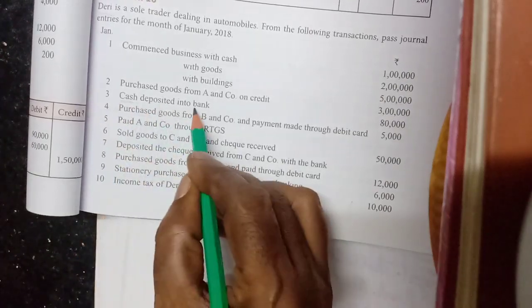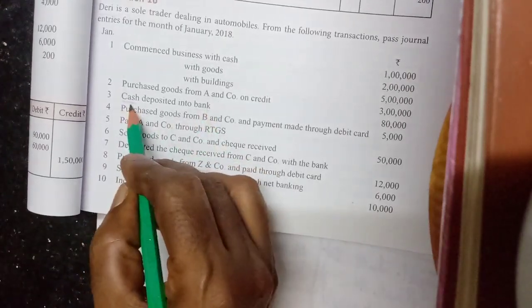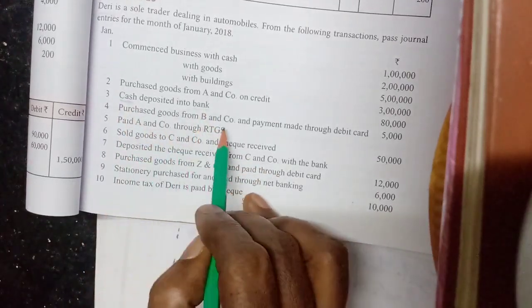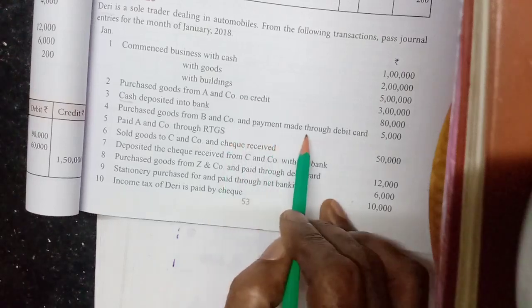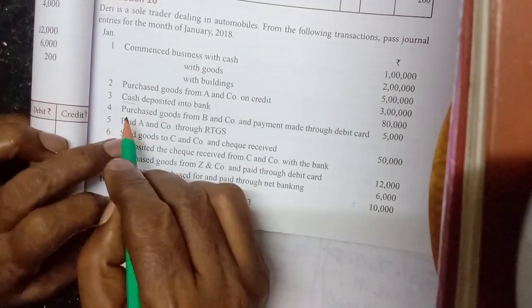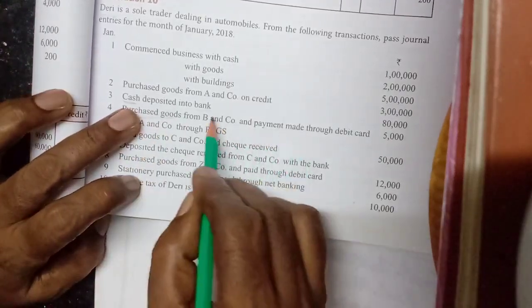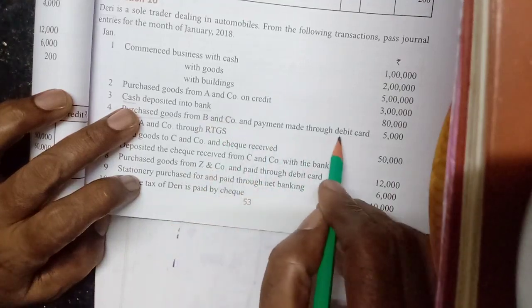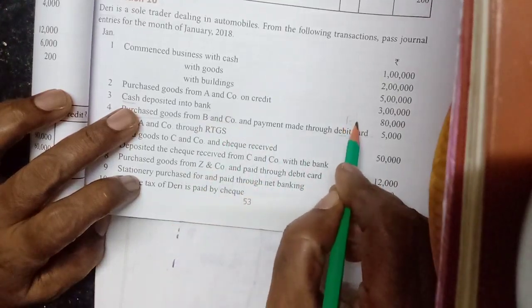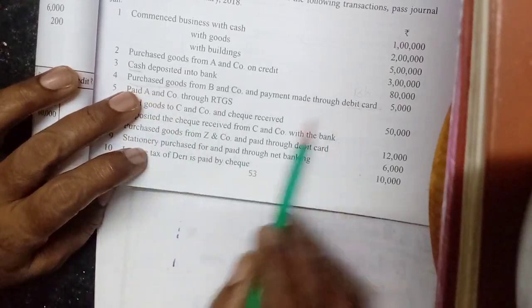Okay, here bank is receiving, cash going out. Bank account debit to cash account. Then purchased goods from B and Co and payment made through debit card. So purchases goods, purchases account debit. We have made the payment, so we should not write this one. Okay, debit card means who is the payer? Bank. Purchases account debit to bank account.